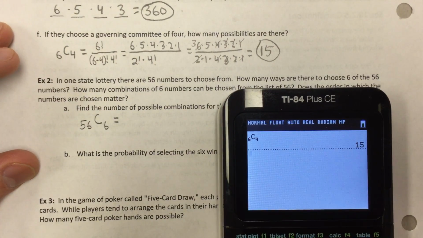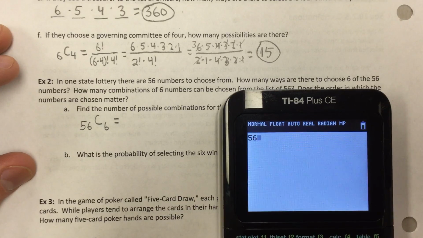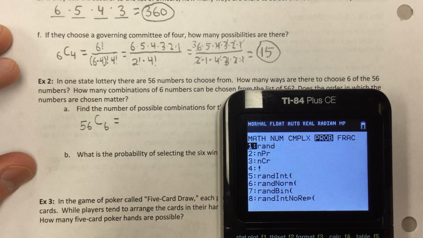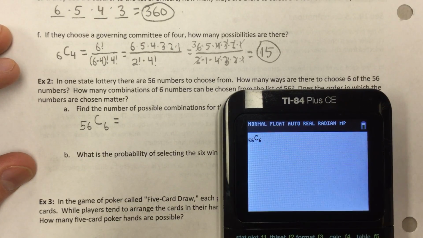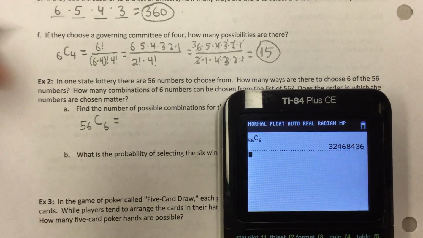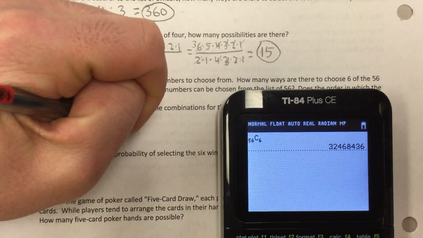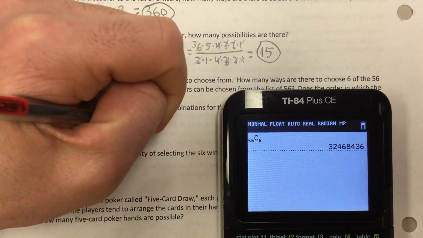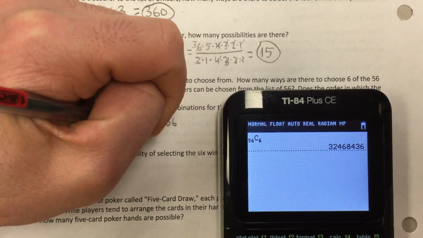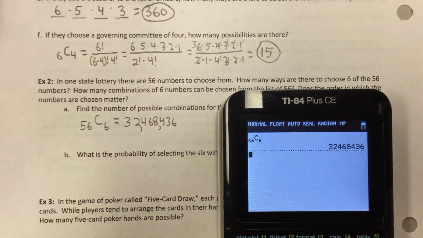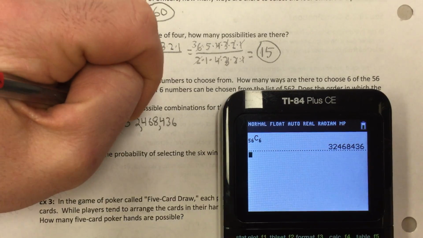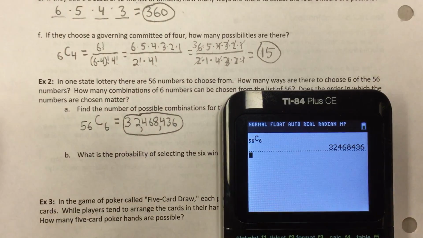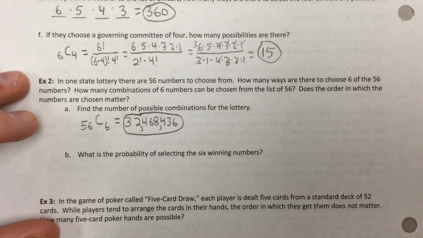We can then go to our calculator, type 56 first, math, go to probability, C6, so 56C6, and we get 32,468,436 ways that you could win.